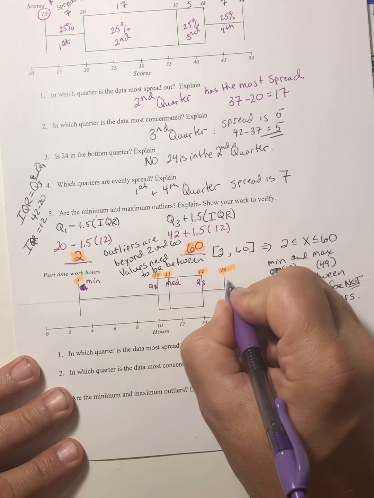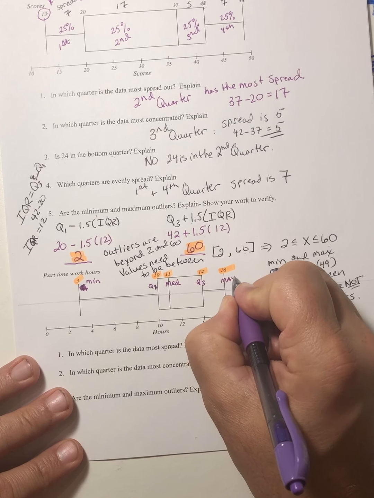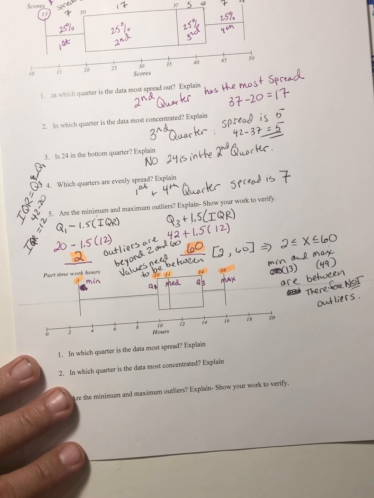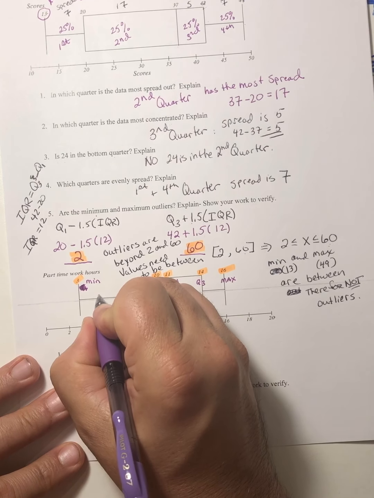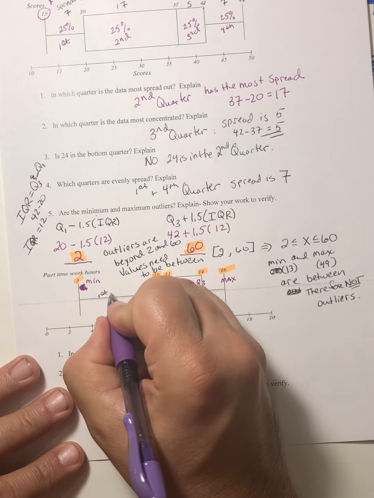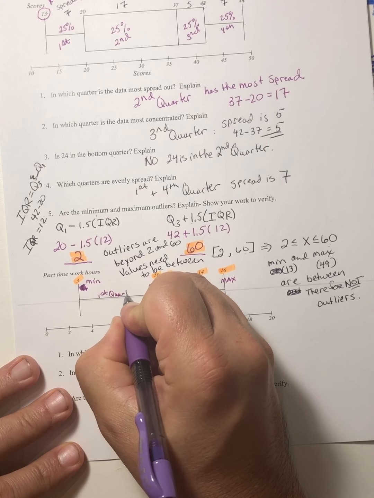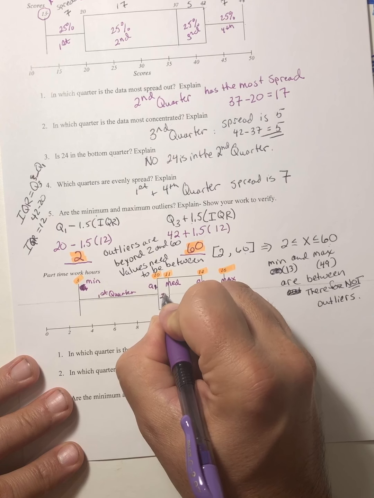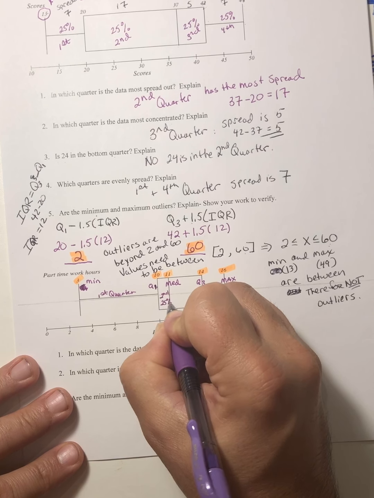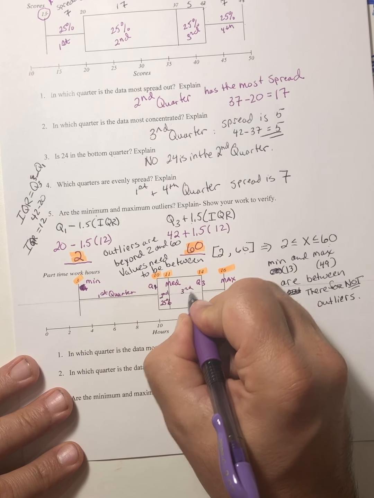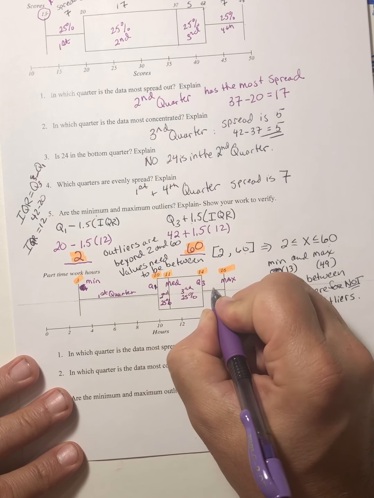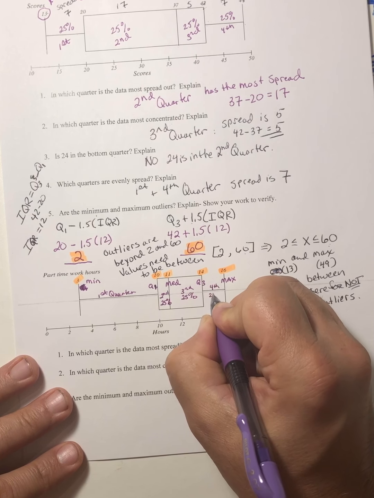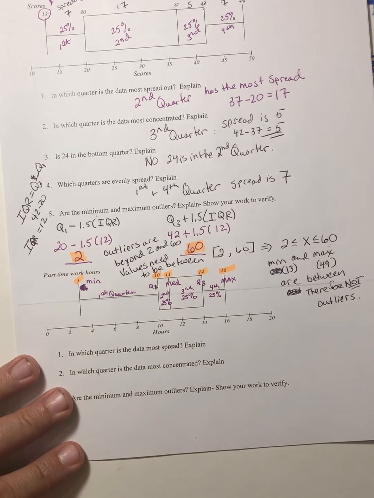And then here is the max. Here is the first quarter of data, that's the first 25%. Here is the second 25%. Here is the third 25%. And here is the fourth 25%.